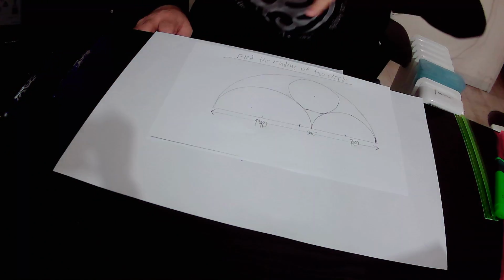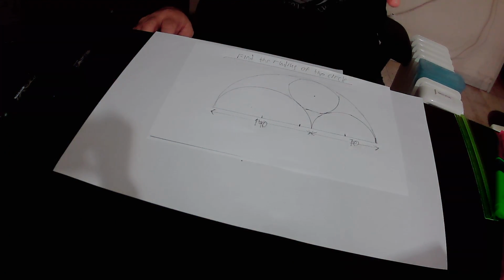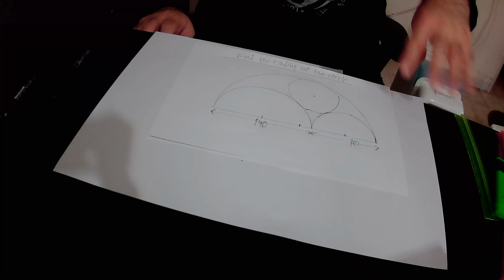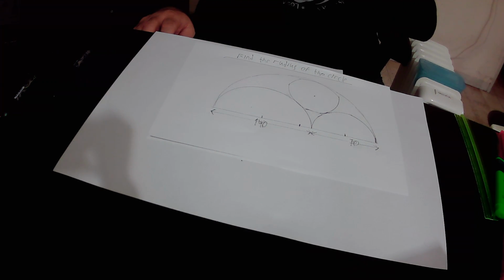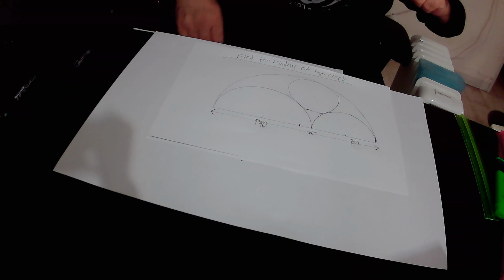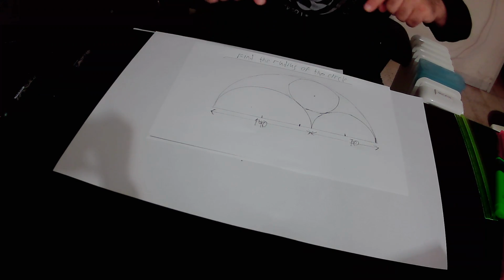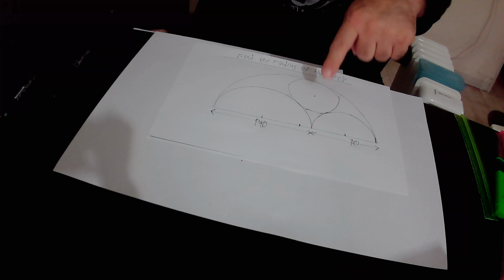Hello, in this lecture we will find out the radius of the circle. In the drawing we have a big semicircle. Inside this big semicircle we have two semicircles and also one circle.